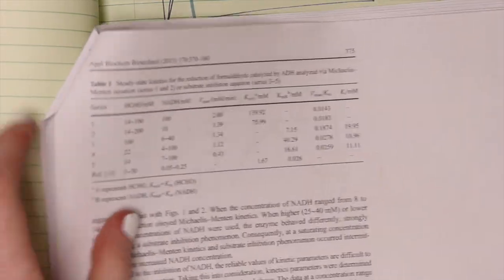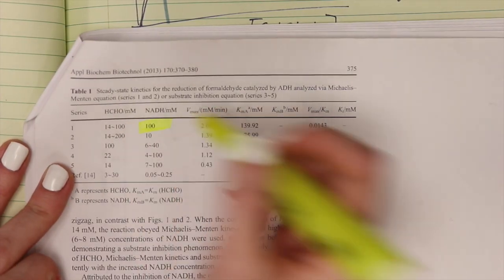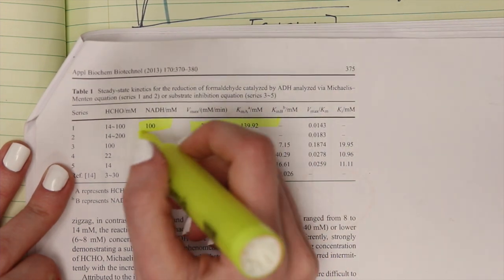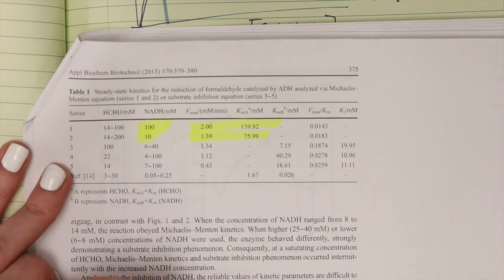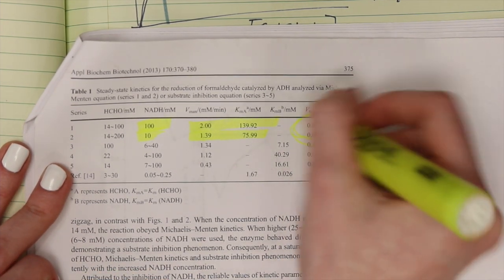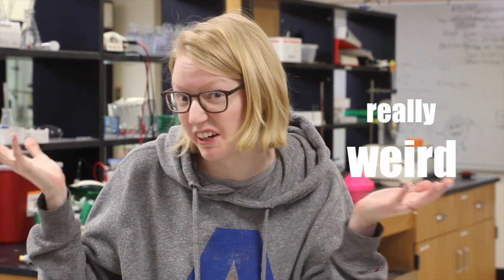Back to the team. When they went from 100 millimolar NADH to 10 millimolar NADH, the Vmax decreased and the Km decreased, which means that the affinity towards formaldehyde increased. Interestingly, catalytic efficiency stayed the same. This trend is explored more when they reversed the experiment. They used high amounts of formaldehyde and varied the amount of NADH, and things got really weird.